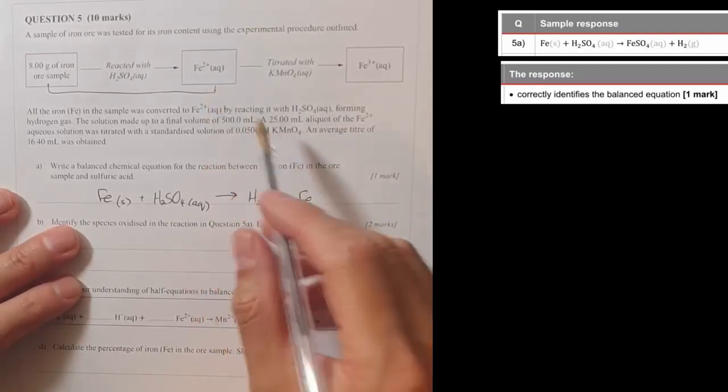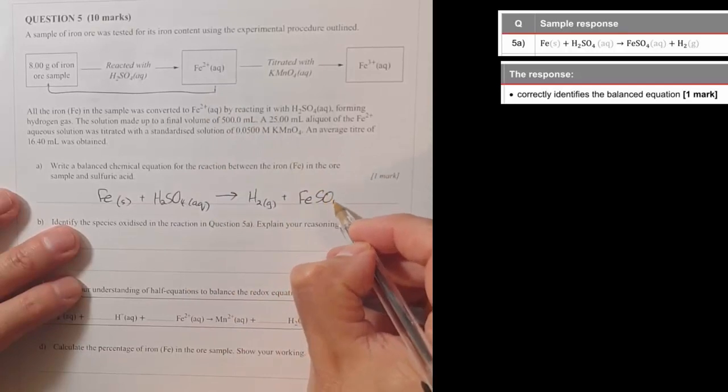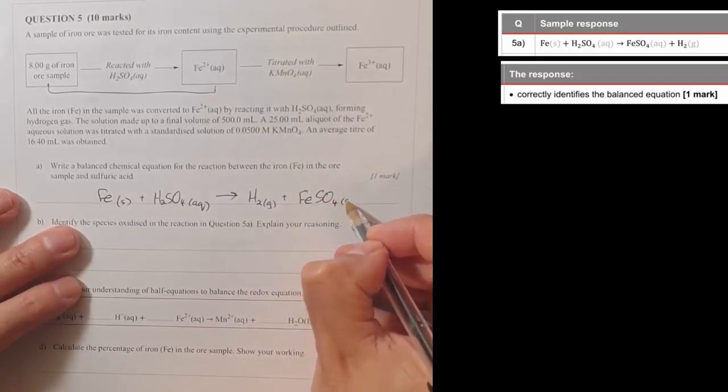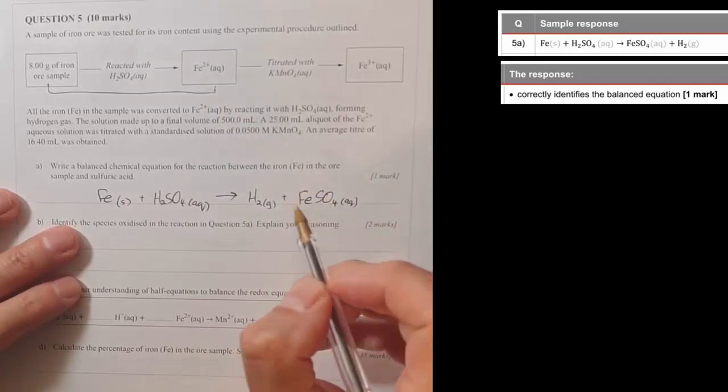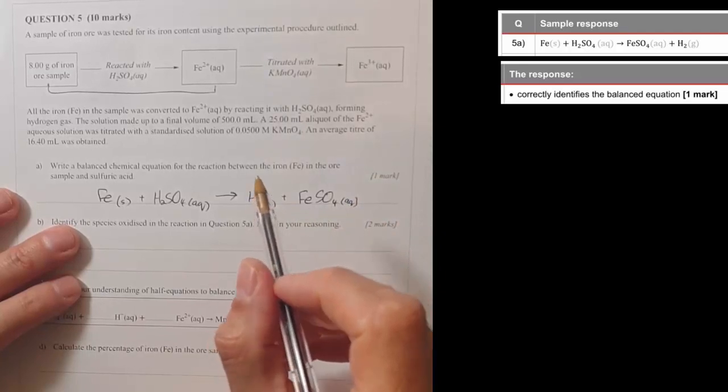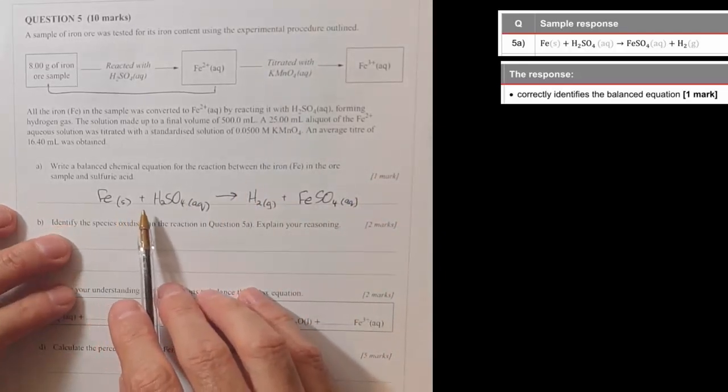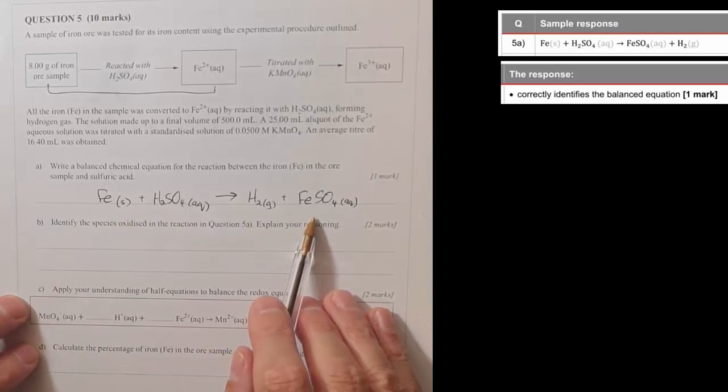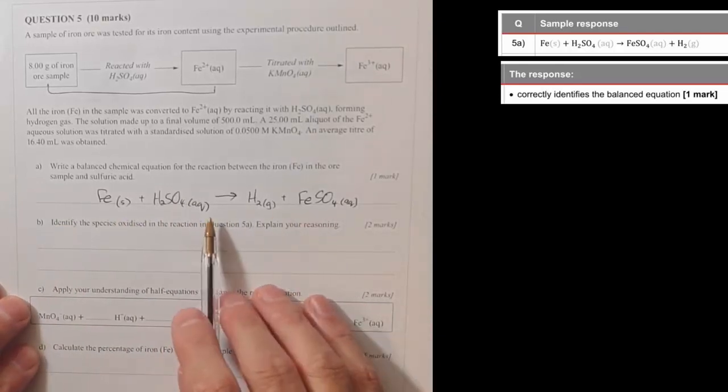It's 2 plus, so there's FeSO4, and that will be aqueous. All right, so that should be fine. All right, should all be 1:1 then.